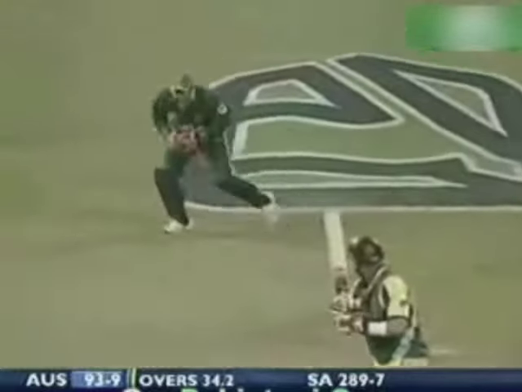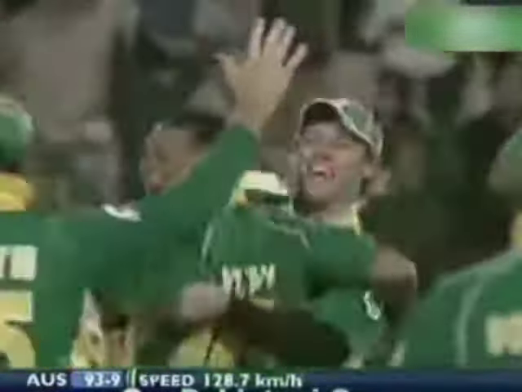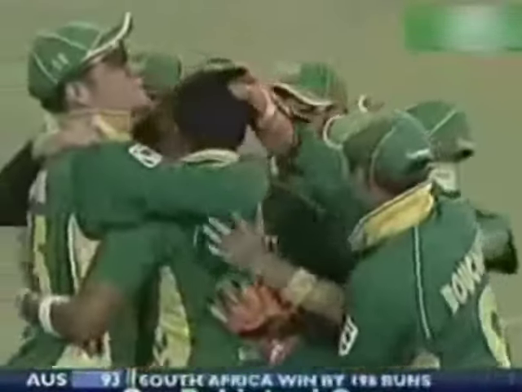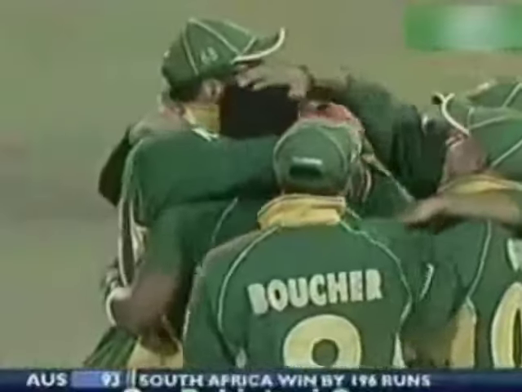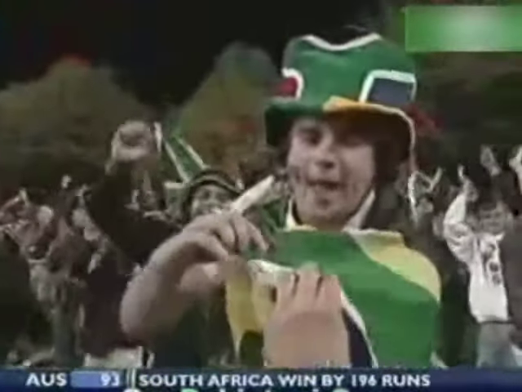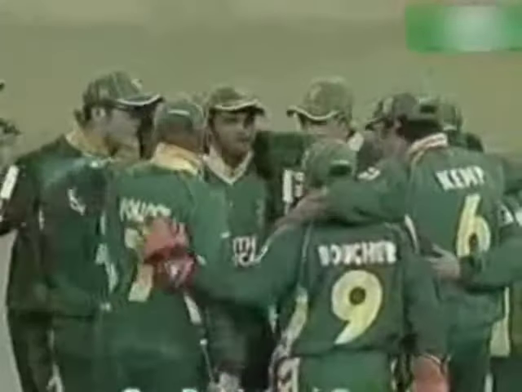Wait, there it is. That's all six. That's six. Done and dusted. And man of the match. The best figures ever for a South African bowler in one-day internationals. 6 wickets in 10 overs, or 9 and a bit overs, and he's beaten the great Alan Donald.